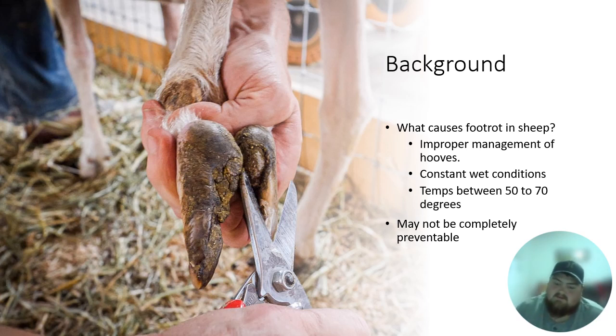A lot of times, constant wet conditions will accelerate and make them more susceptible to getting foot rot. Also, if the soil is between 50 to 70 degrees, that's perfect conditions for the bacteria to grow. But like I said earlier, you can do all of these and your sheep still get foot rot at some point. It's not completely preventable, but you can take steps to make it less common in your herd. If you have a herd and one sheep gets it, those are pretty good odds for foot rot because it's so prevalent in sheep.